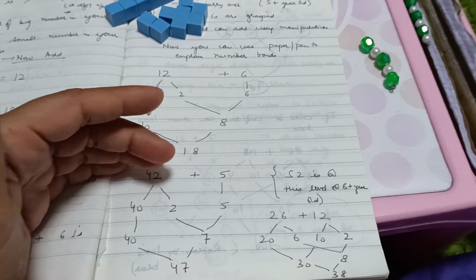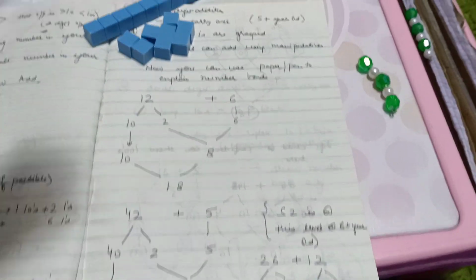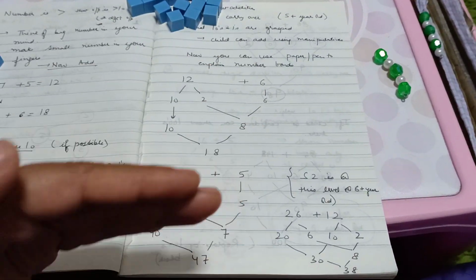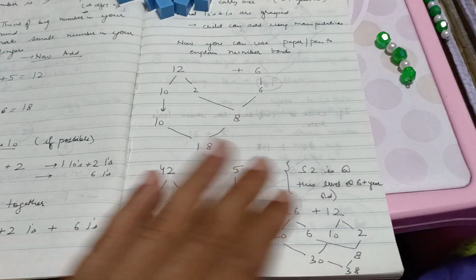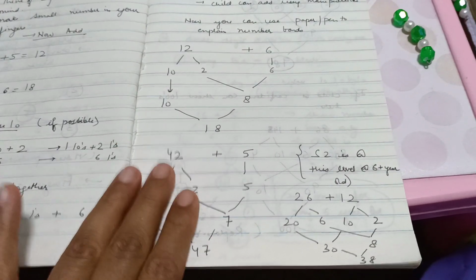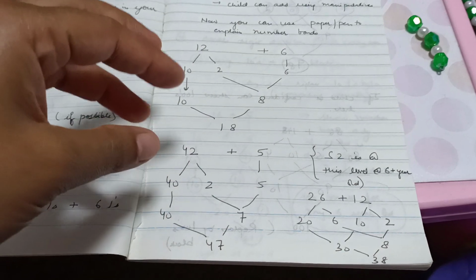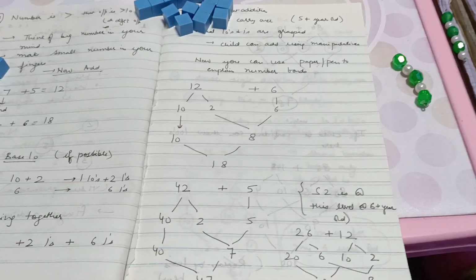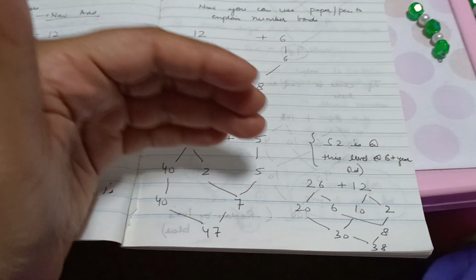And now my target further is, without these ones, without any manipulative, can the child write using only number bonds? So I'm telling you, my little one who is 6+ years old now, she's at this level now. Number bonds she can do with manipulatives. She always wants to go to manipulatives, and I let her be because she's still getting it. But this is a mastery level.